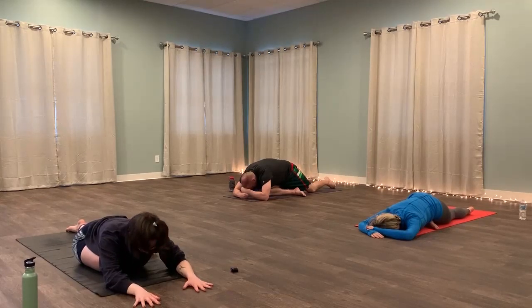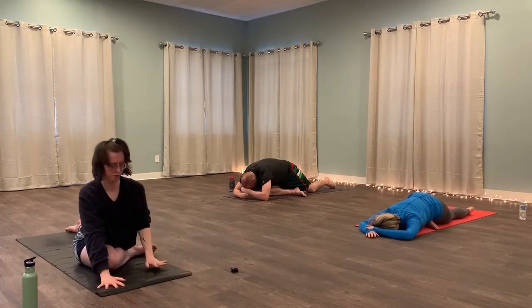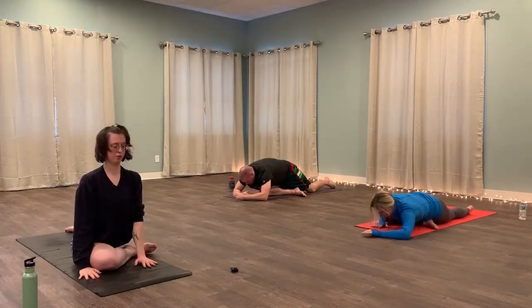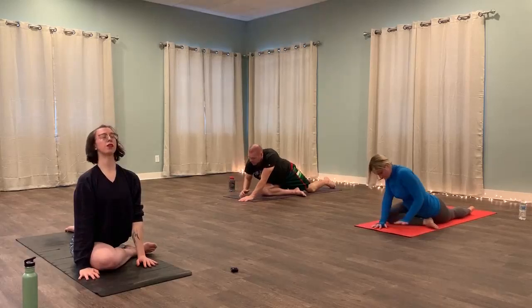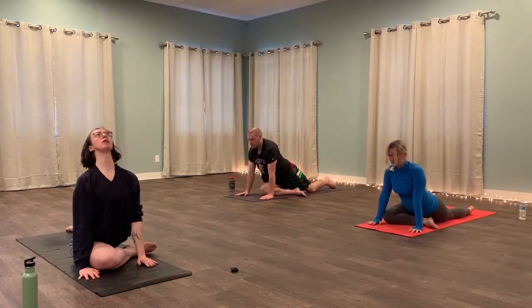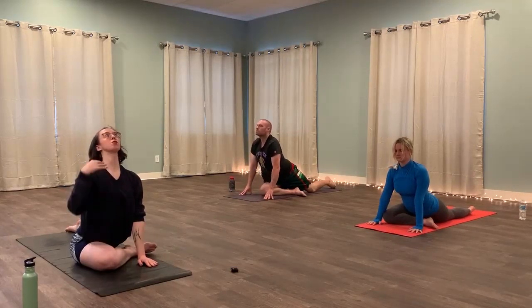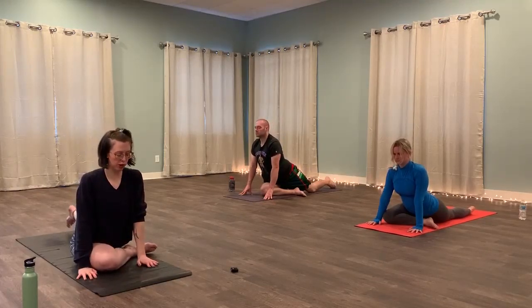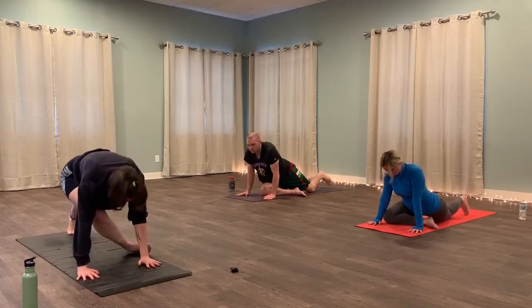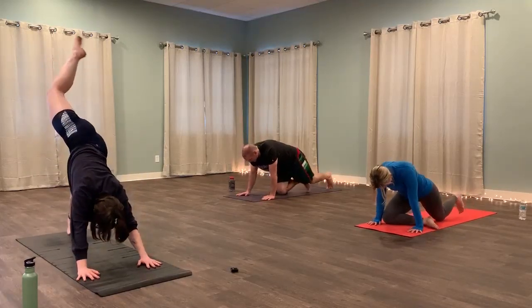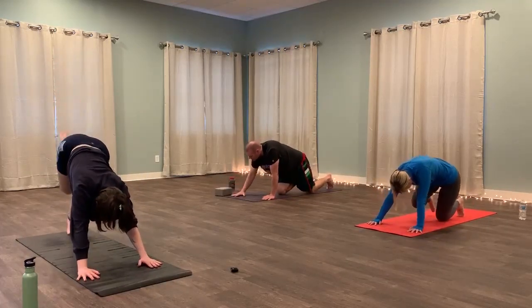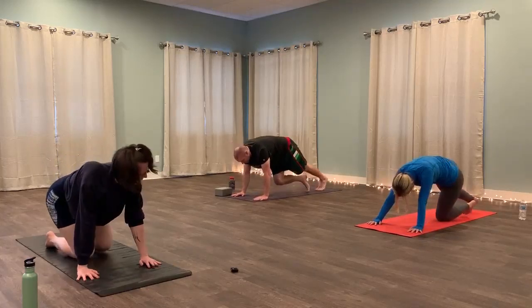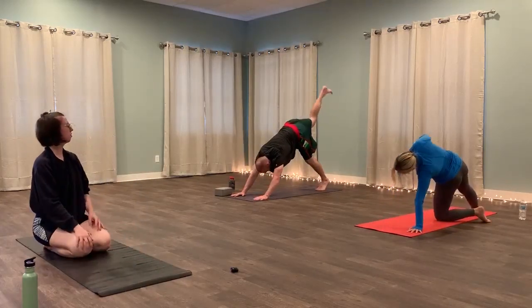Start to walk your hands up towards you. On an inhale at the top, let your head come back, feeling the length through the front body. Exhale back to a neutral spine, tucking your back toes and lifting up into a three-legged dog, finding some motion through your right hip, opening up as you need.